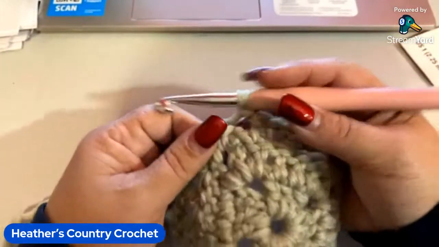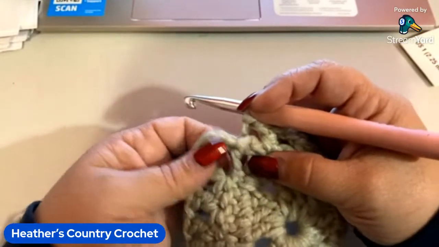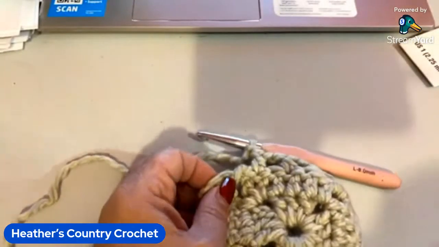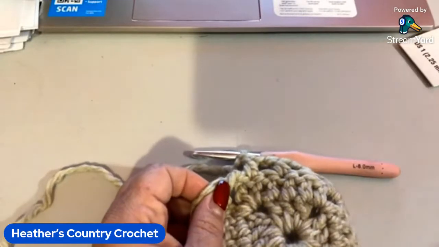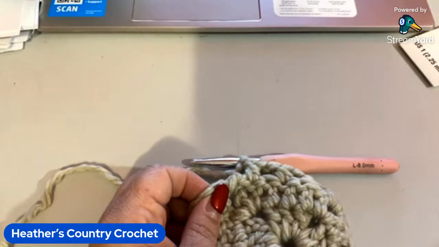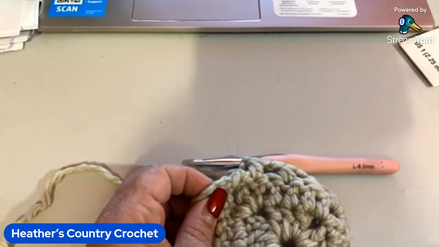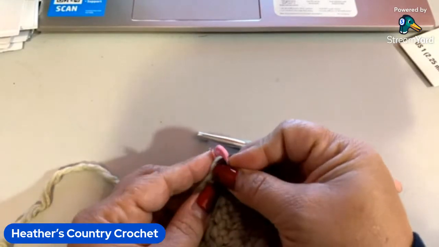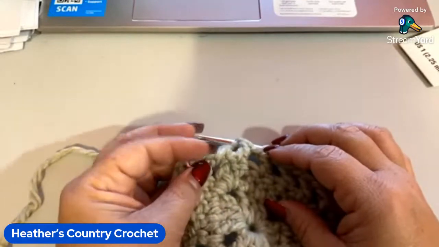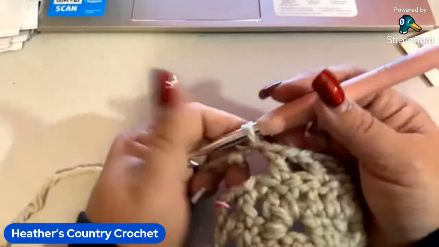It actually might be easier for you. I was trying to find my starting point. I should have put a stitch marker. But if you put a stitch marker around that original chain 3 when you start, it helps you know where you are when you're coming back around.